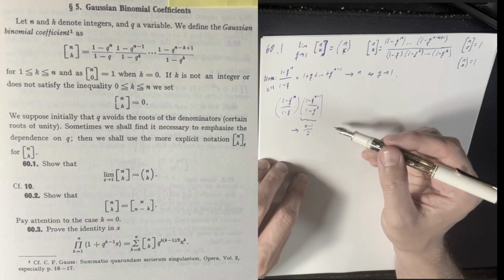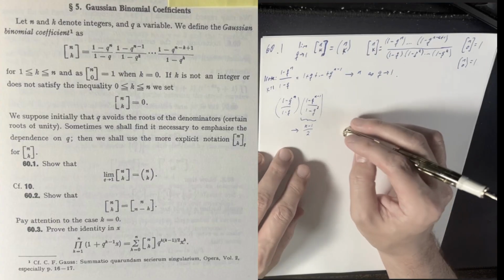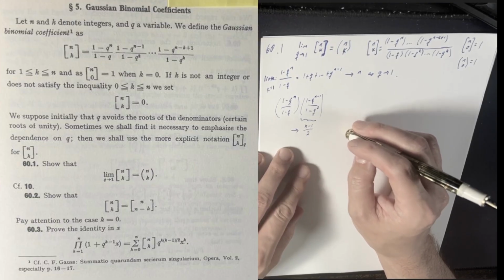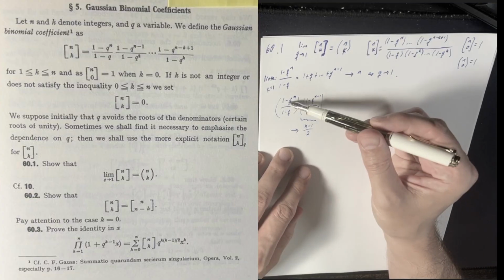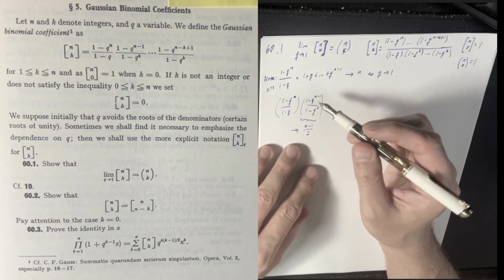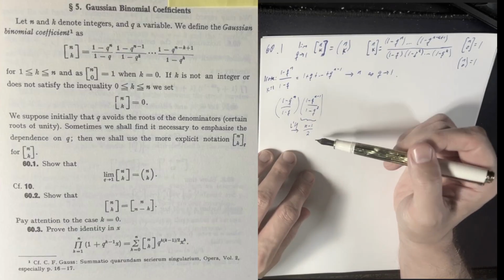We could, yeah, we could use the previous result. I mean, I guess I'm allowed to use L'Hopital, right? So you can actually prove this real quick using L'Hopital.